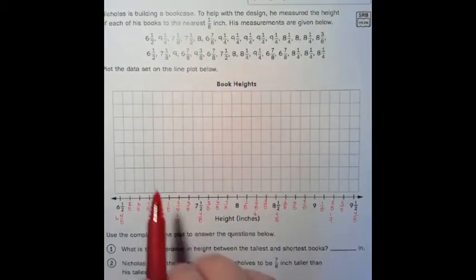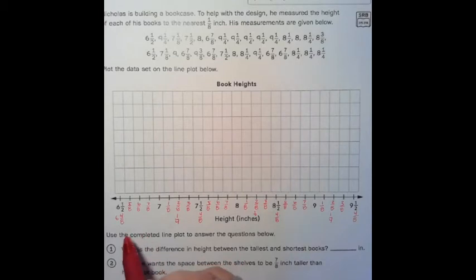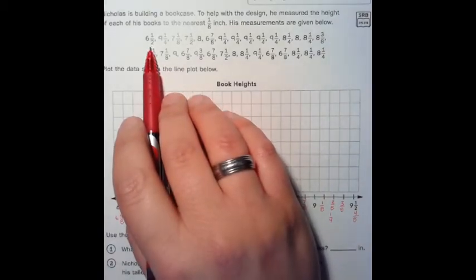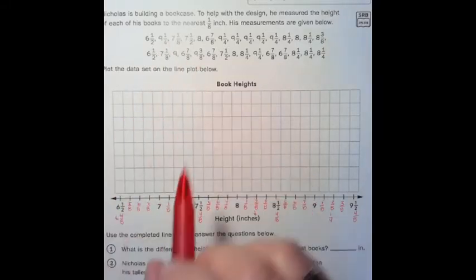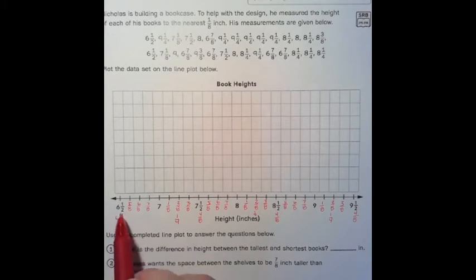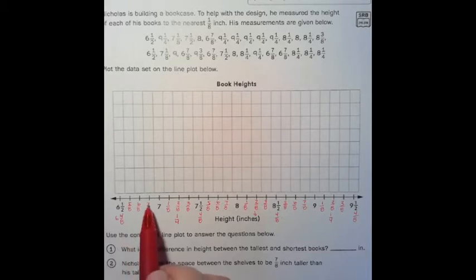Now, there is a point when I did halves and fourths, because if you notice up here, some of our measurements are halves, some of them are fourths. And we know that a half is the same as saying 4/8. So I started here with 4/8. Then I went to 6 and 4/8. Then I went 5/8, 6/8, 7/8, and then our whole here is 8/8, which would make it 7.